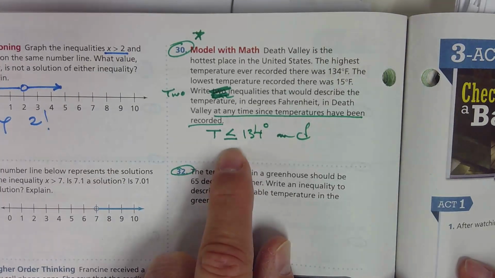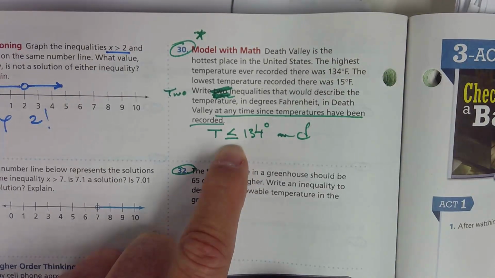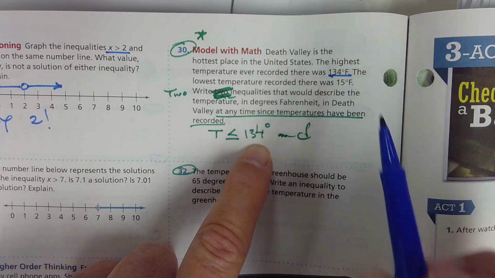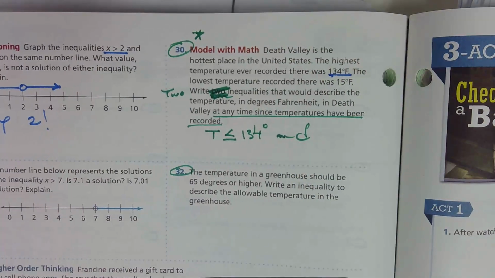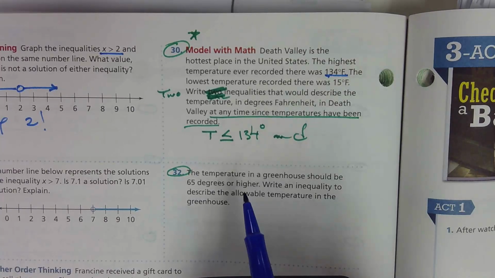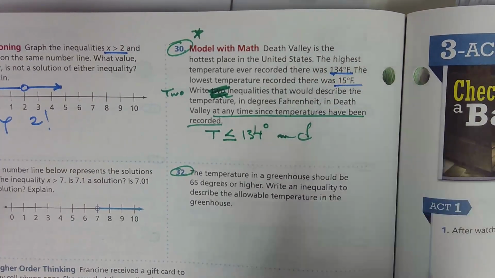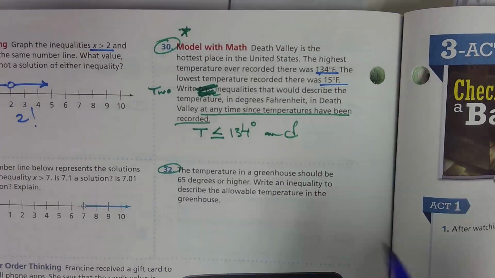So I did the first part for you. T is less than or equal to 134 degrees. And you fill out the rest. T is, and it's going to be concerning the 15 degrees, but you figure that part out.